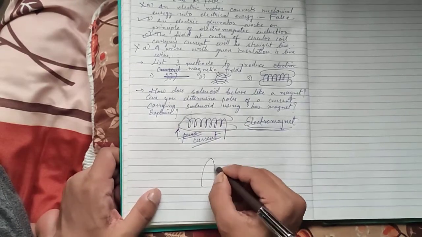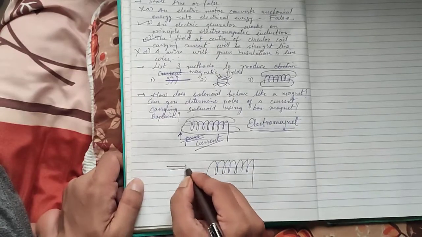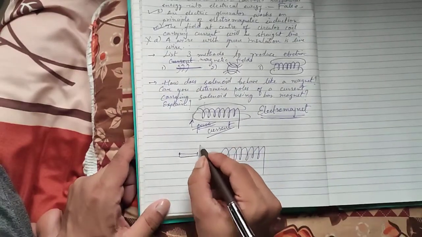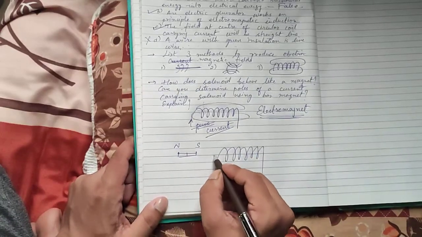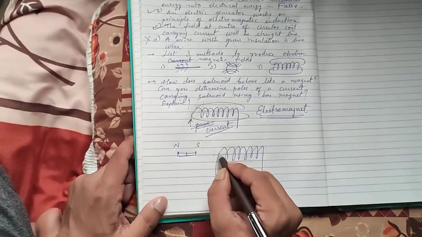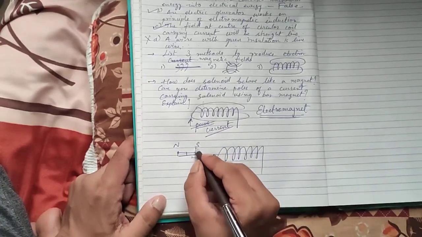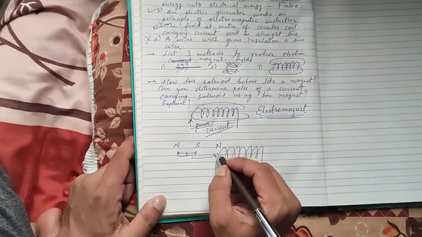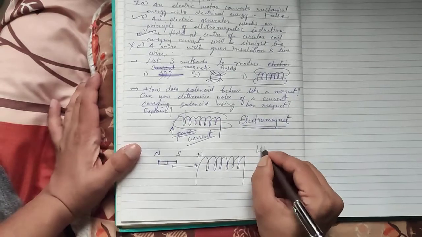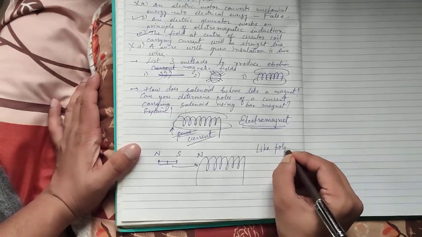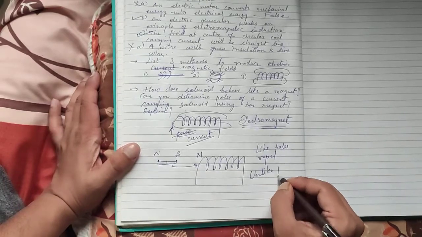Simple. Suppose this is your solenoid, okay, and you bring a bar magnet closer to it. Suppose, let's say this is the south pole and this is the north pole of our bar magnet. When you bring it closer to this electromagnet, suppose this part gets attracted towards this end. That means if this is south, then this is a north pole. It behaves on the general properties of a magnet, that like poles repel, and unlike poles attract.